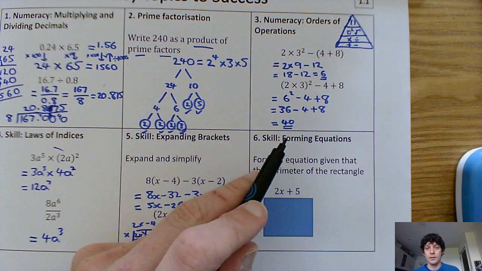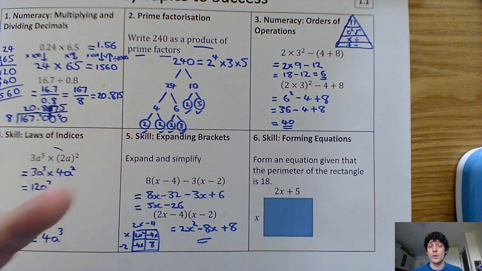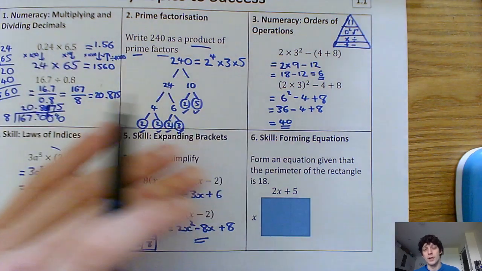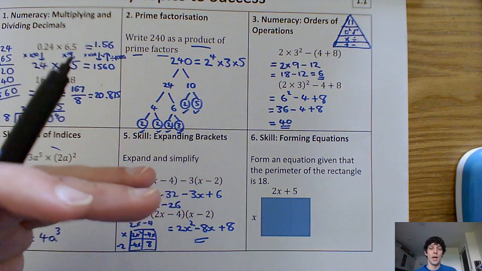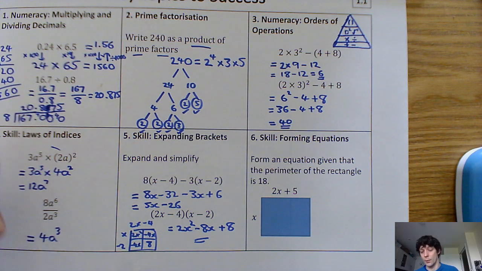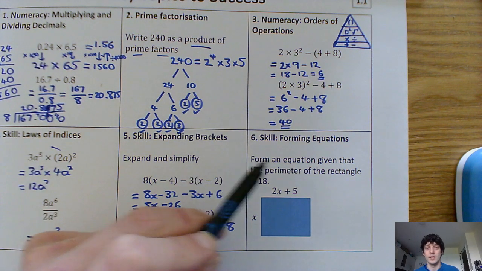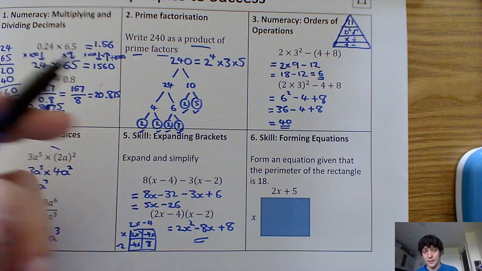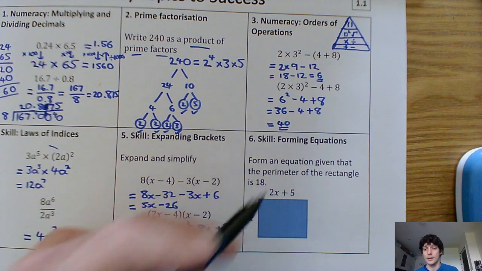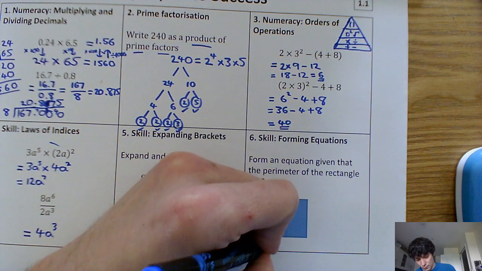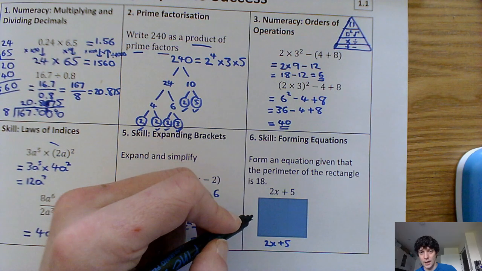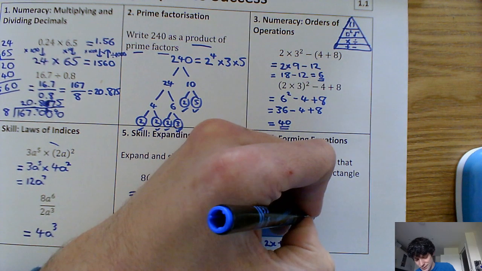Okay, the last skill, forming equations. So it's quite popular in exam questions in the new style of GCSE to be given a shape or a situation and be expected to solve an equation that you need to set up yourself. So it says form an equation given a perimeter of a rectangle is 18. So what I need to do is find out algebraically what the perimeter of a rectangle is. Well, this side is 2x plus 5 because it's the same as the side opposite, and these two sides are equal, so that is x.